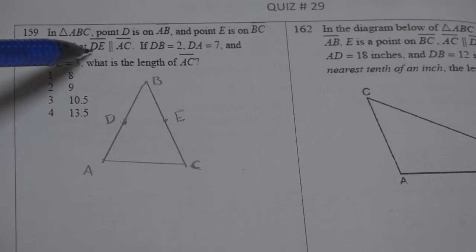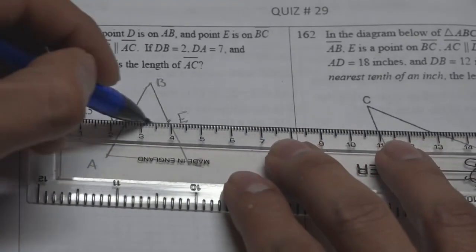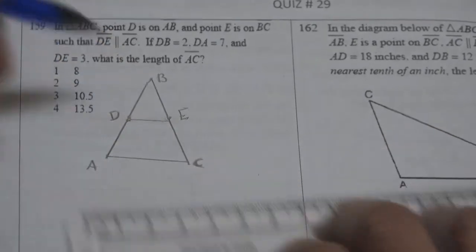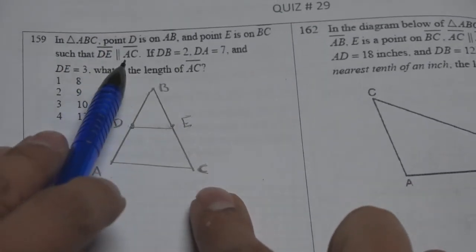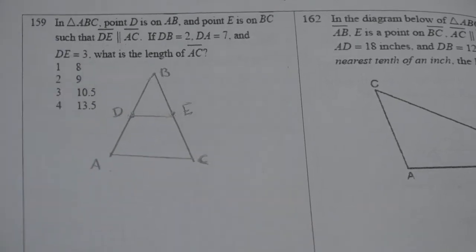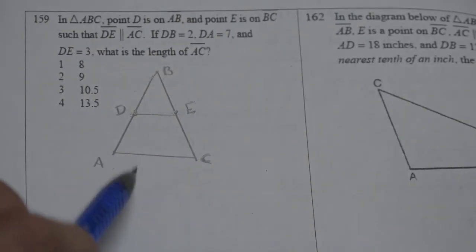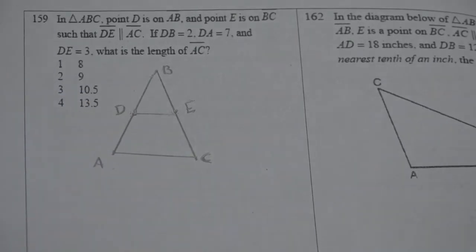Such that DE, okay, DE, that means that when I connect it, such that DE is parallel to AC. You see, this piece of information tells you that you are going to put this point around the middle, okay? Because it's parallel. And remember, if it touches, then you know what's up.